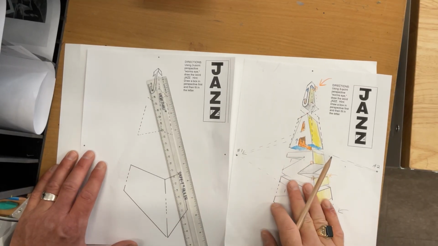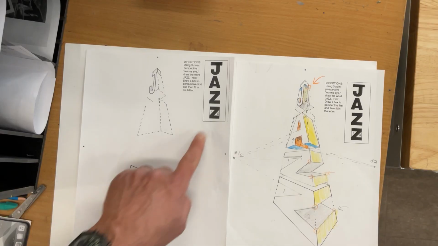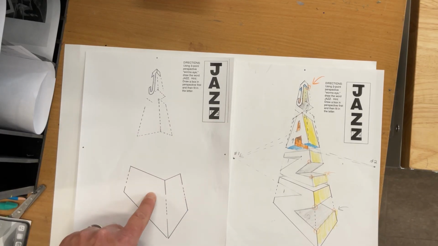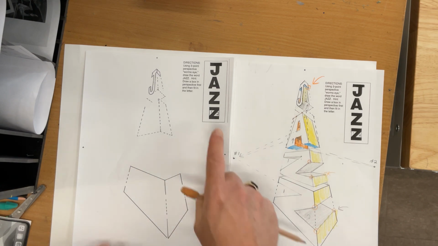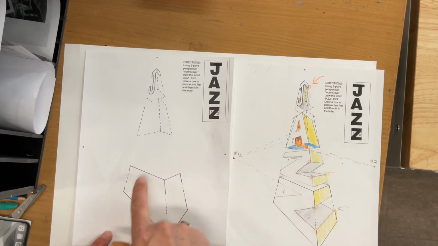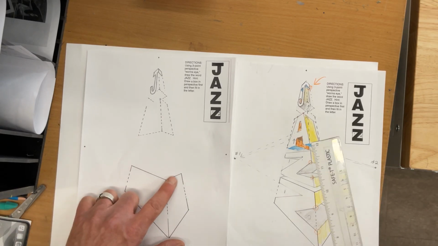So here's what we have to do. I've started you off with the box right here. That's where the letter Z is going to be. And all we have to do is make this triangle go here and on the other side. So first let's make the top of the box here.